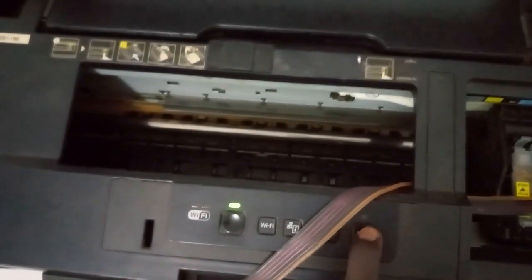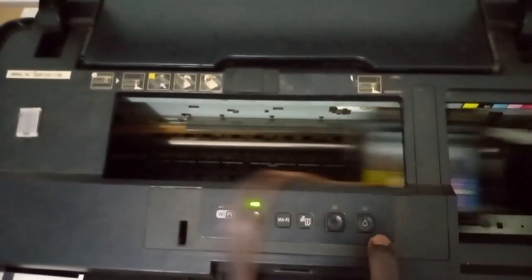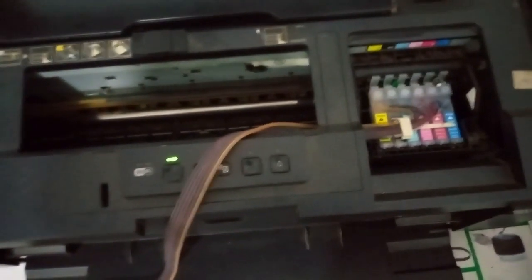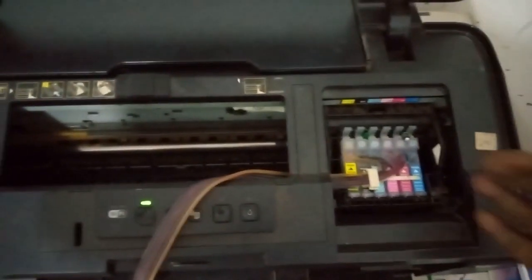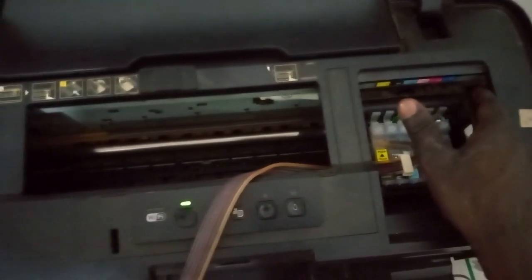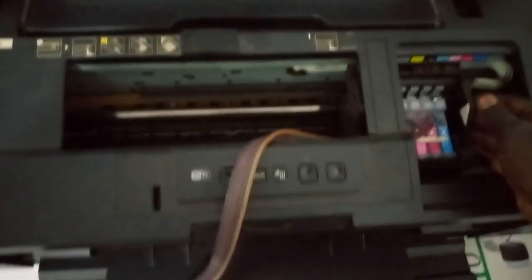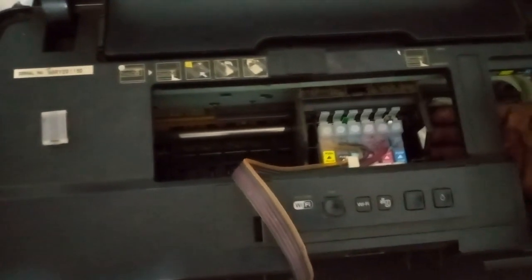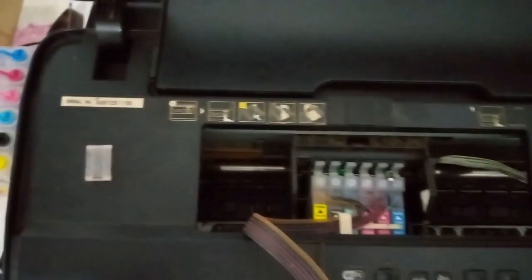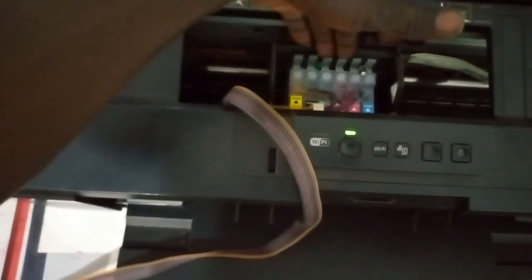You press it once, then your print head should move to this position. After that, you place your fingers and move it gently to this position in the middle. Then you take out the cartridges by lifting these lockers.